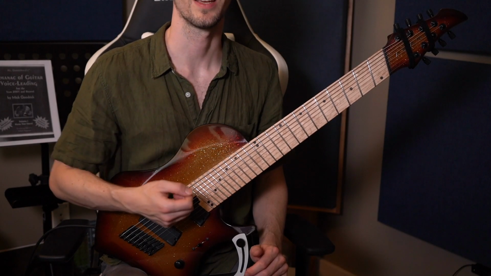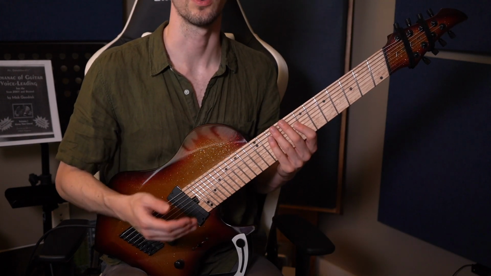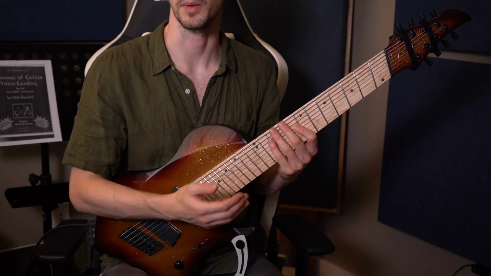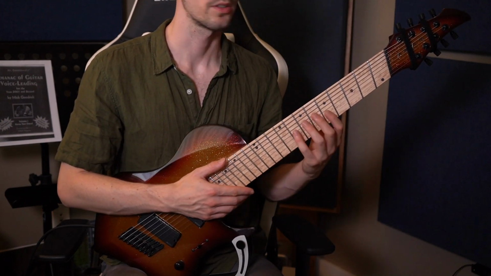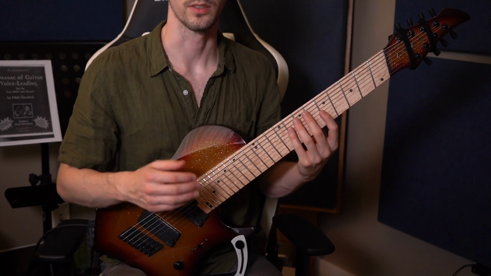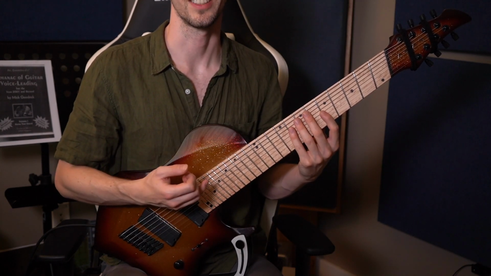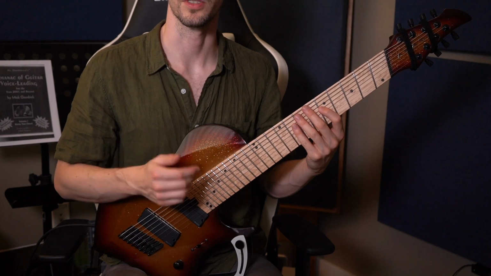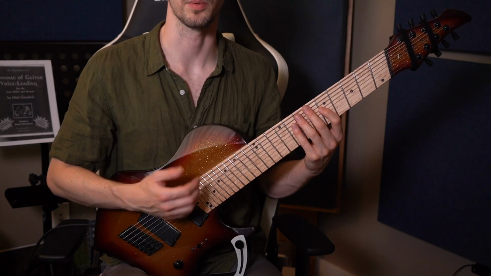So if you don't want to memorize every shape on the PDF, it's a good idea to know how to make these shapes yourself, so you can just figure them out. So how do we do that? Well, you're going to start with any closed triad shape on strings 1, 2, 3, 4, 5, or 6. Make sure we don't have strings 7 or 8 because we're going to need those when we drop our notes.